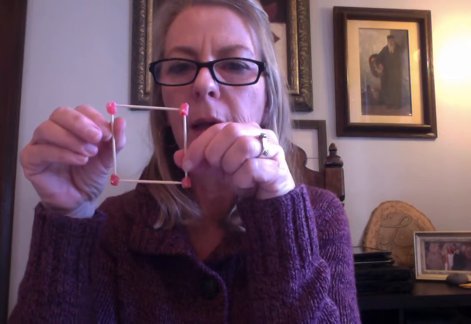Okay, so I could add line segments, right? So I could take this apart, and I can add another side to it and connect it to my vertices. Okay, so now I have 4 sides.